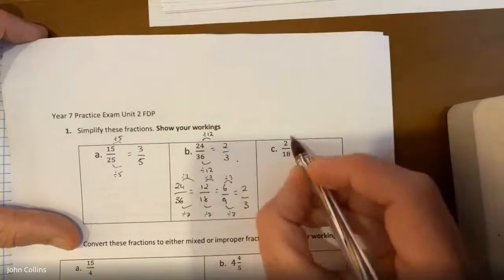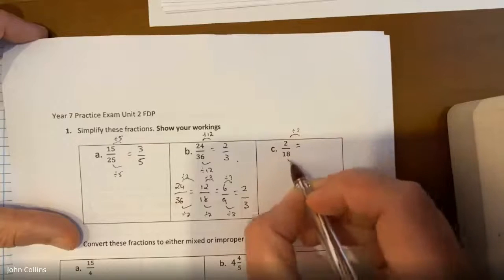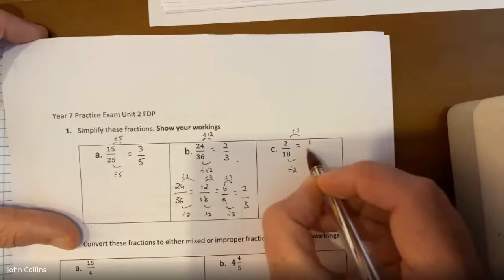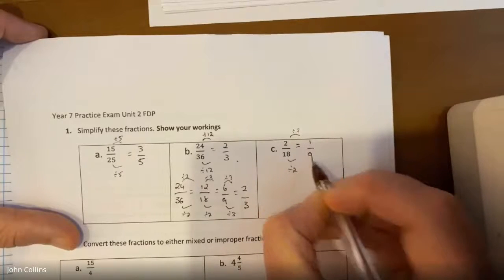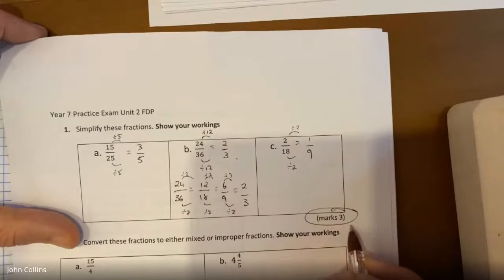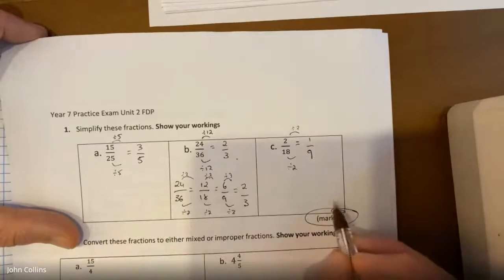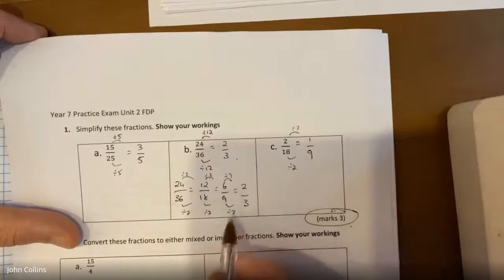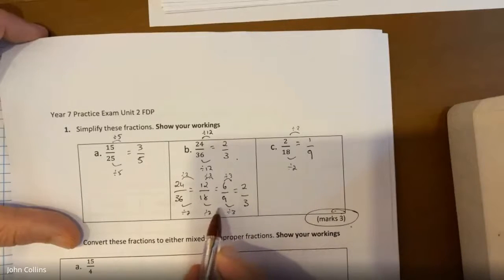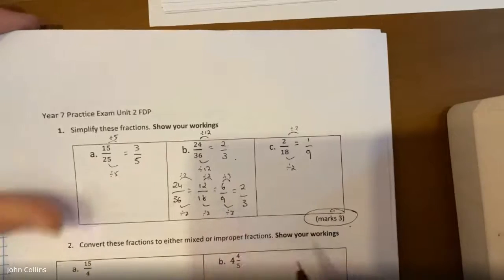And the last question, there only is a factor of 2 for both of these. So you get 1 over 9 for the first question. There's 3 marks for this question, 1 mark for each. You got to fully simplify those. So if this one you just left it at 6 over 9, you wouldn't get a mark, I'm afraid. So remember that in the actual test.